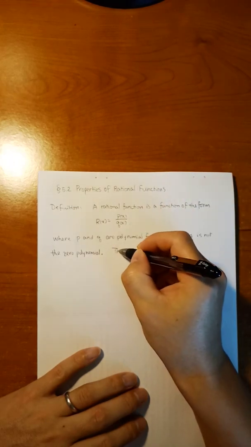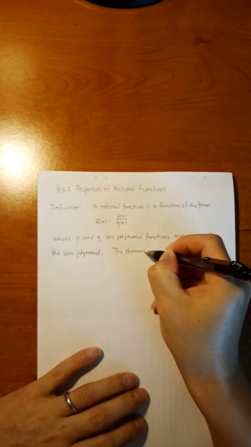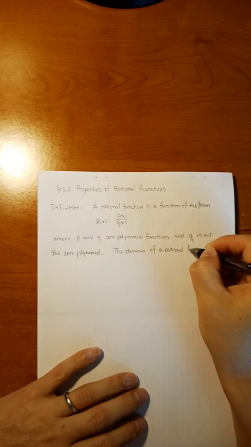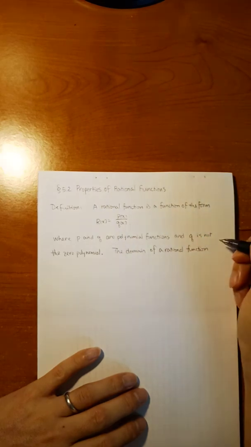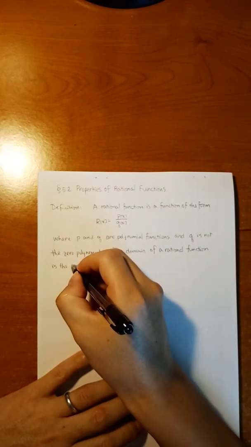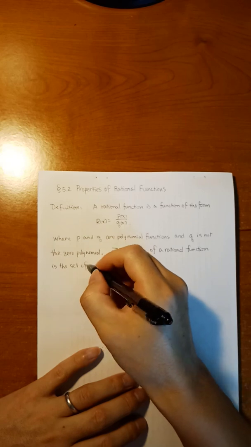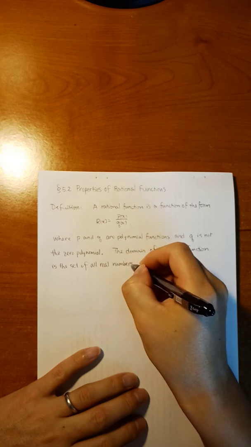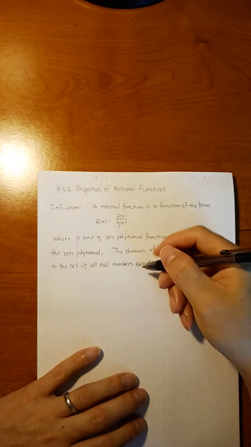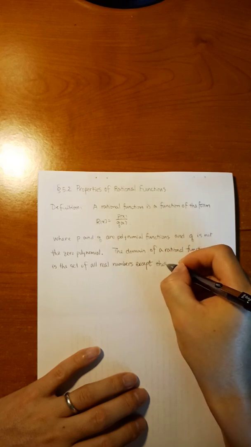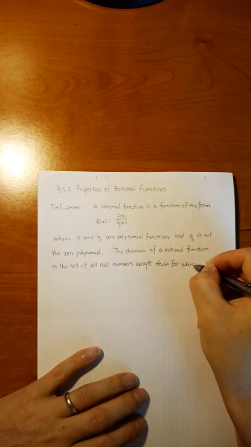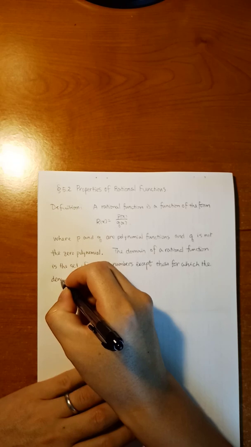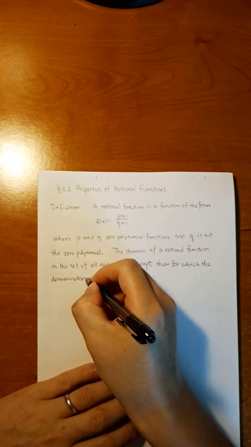And the domain of a rational function is the set of all real numbers except those for which the denominator q is 0.